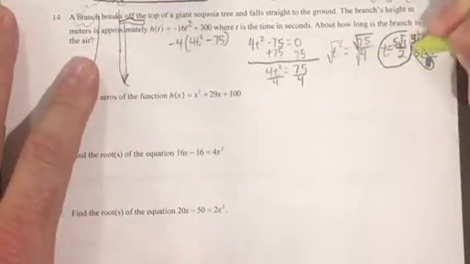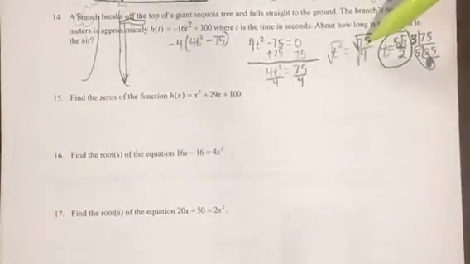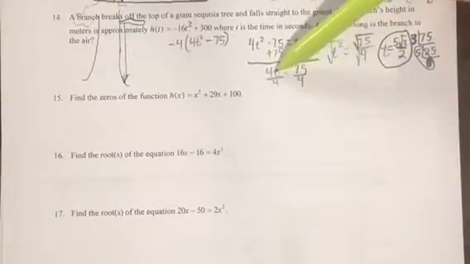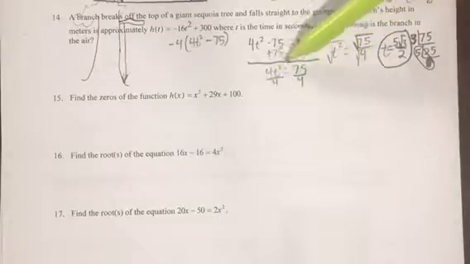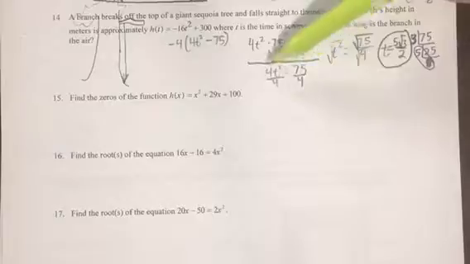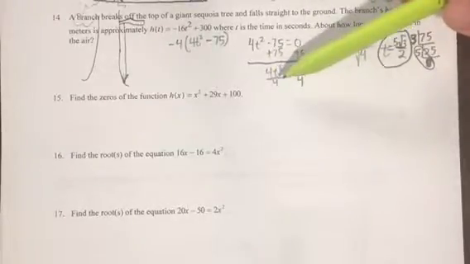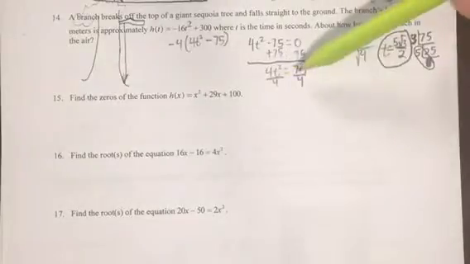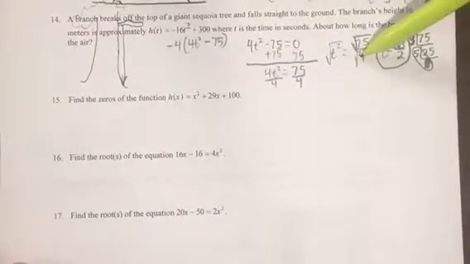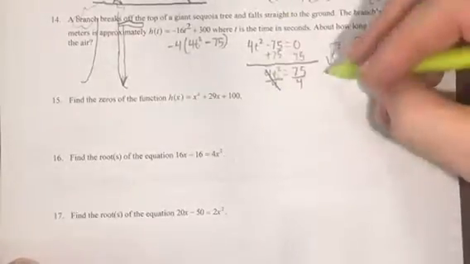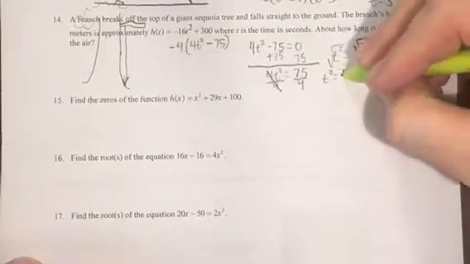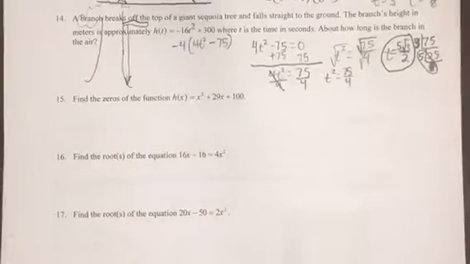Why did you not divide 75 by 4? We couldn't because they were both in a square root. See down here, I have 4t squared equals 75. I have to divide both sides by 4, then I have to take the square root. So I couldn't, because t wasn't by itself yet. So I had to take the square root of both sides, right here and right here, with the t squared. That 4 would have canceled, and I would have been left with t squared equals 75 over 4.